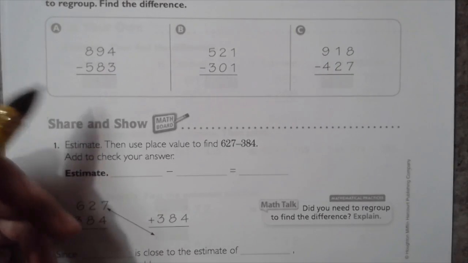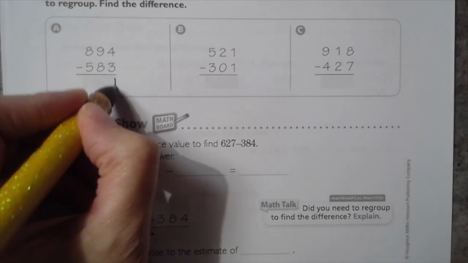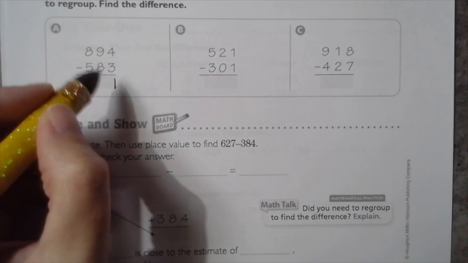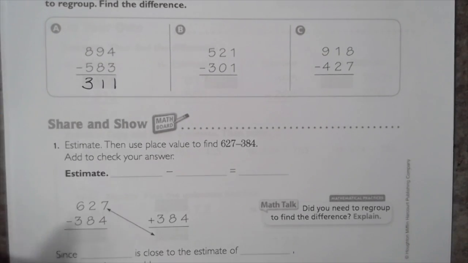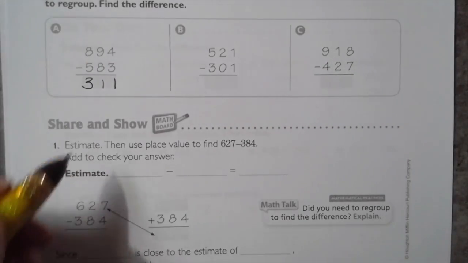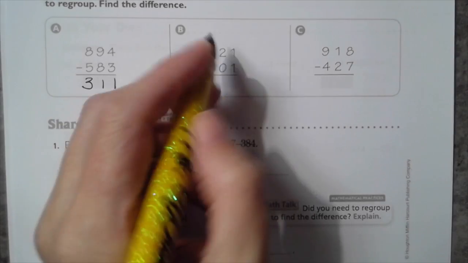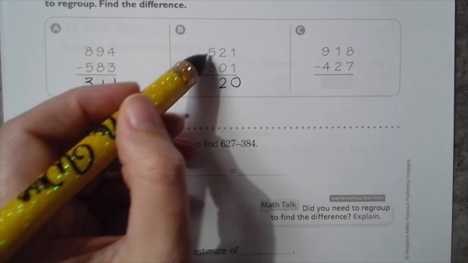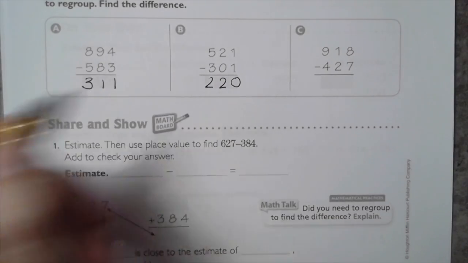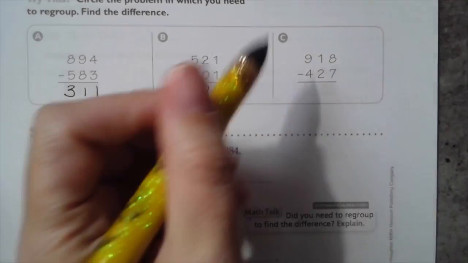Let's see if you got what I got. Okay, so 4 minus 3 is 1. 9 minus 8 is 1. And 8 minus 5 is 3. So I did not have to regroup any in that problem. 1 minus 1 is nothing. 2 minus nothing is 2. And 5 minus 3 is 2. So I didn't have to regroup on that one. Let's look at the next one.